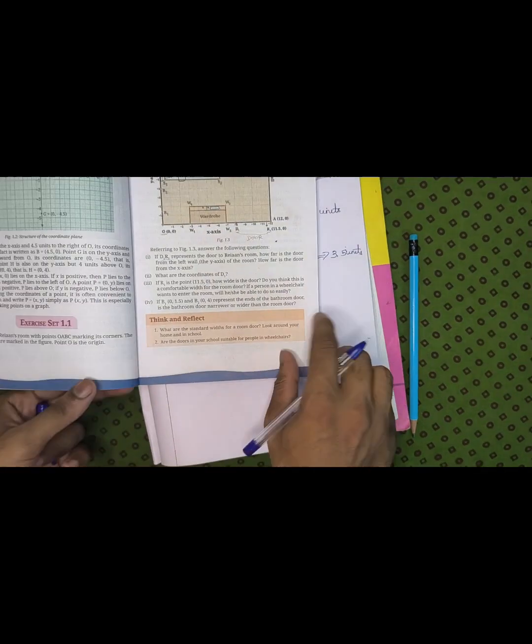Okay, do you think this is comfortable width for the room door? Friends, this is a question you answer only by thinking. Is this 3.5 enough for a room door? If a person in a wheelchair wants to enter the room, will he or she be able to do so easily? But see here, friends, they did not tell any points about the wheelchair here. In this question, they did not speak about the wheelchair. So you can write, yes, this 3.5 units is enough for entering a wheelchair. And this door is a comfortable width for the room.